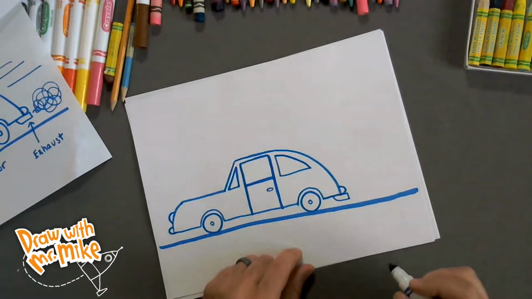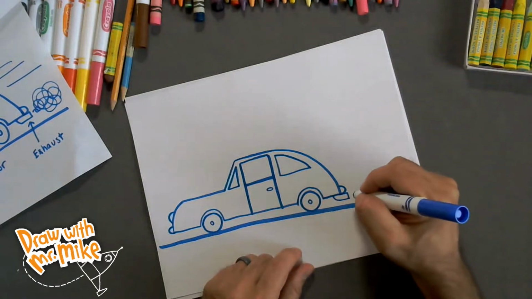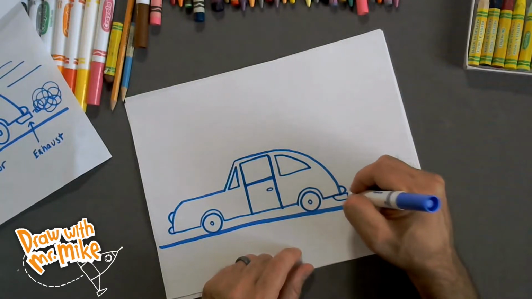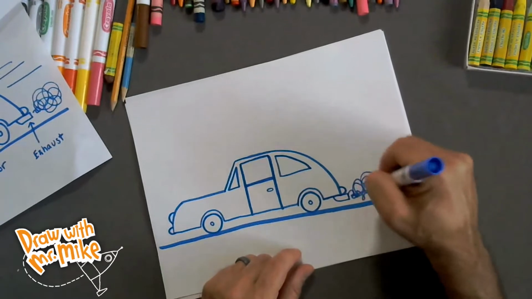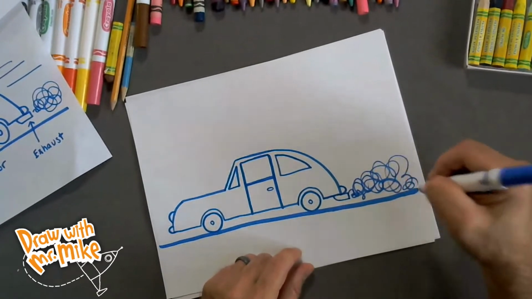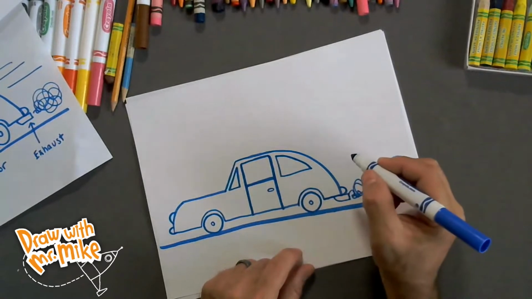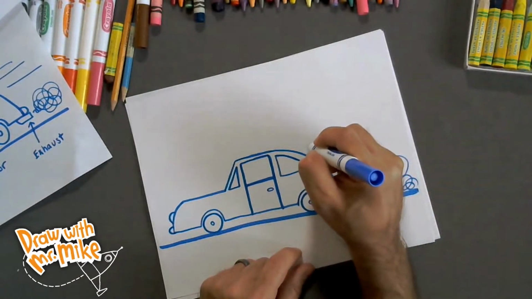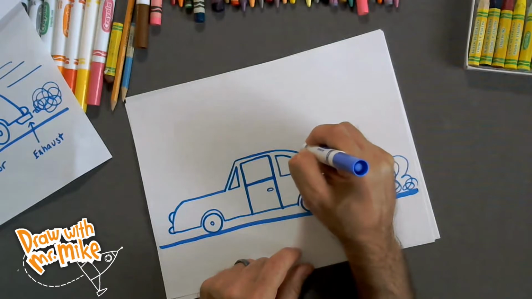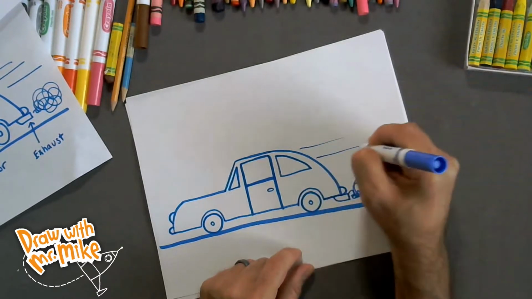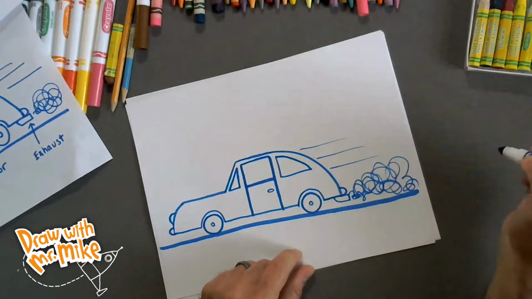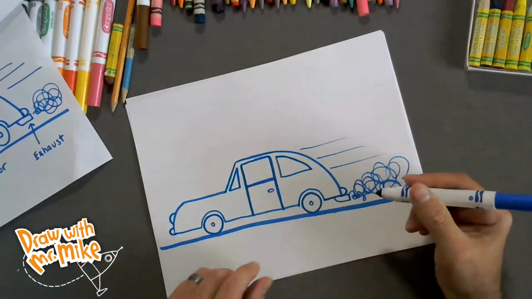And here's where we can make our sound effect. We can make our scribble sound effect. And this is the car zooming away. And if you want, since this is a pretty fast car, we can make some speed lines. If you use a line, you can have lines coming off the car like this. You can do lines to make it look like the car is going that way.